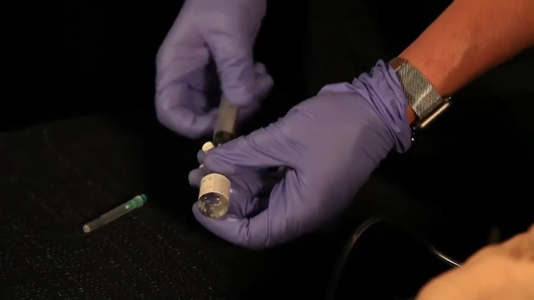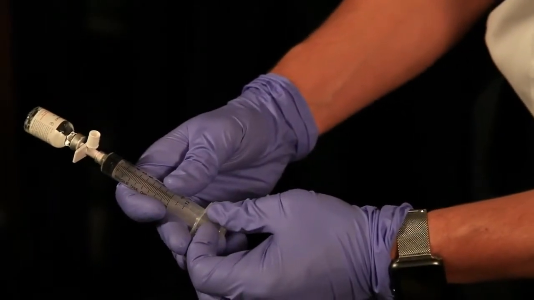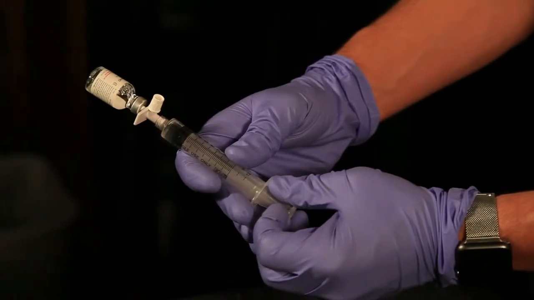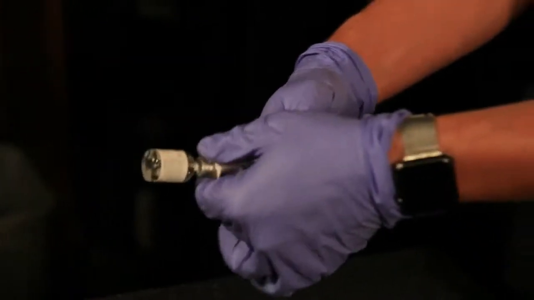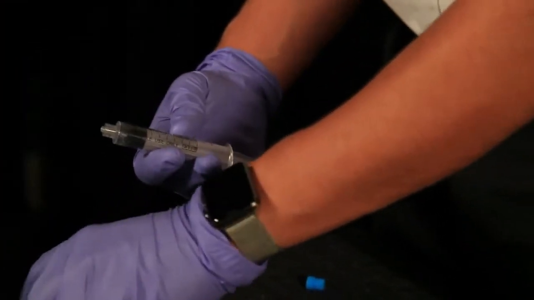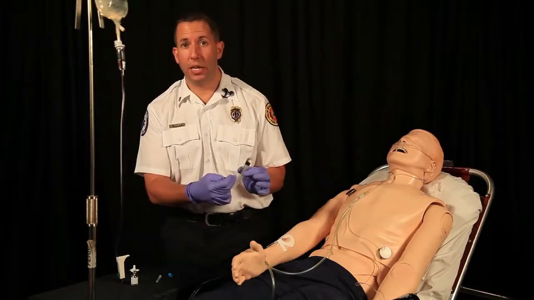This time we're going to use a 10 cc syringe. So now we're going to go ahead and draw our 2 milliliters of ketamine into our 10 cc syringe. And again, that's going to give us a concentration of 200 milligrams. So now we have 200 milligrams in a 10 cc syringe. So now we have 2 mLs of ketamine with 8 milliliters of dead space.